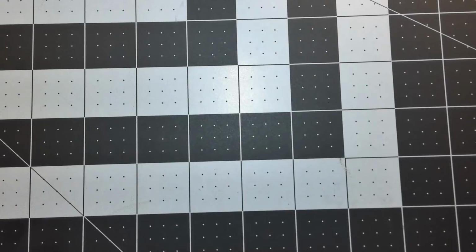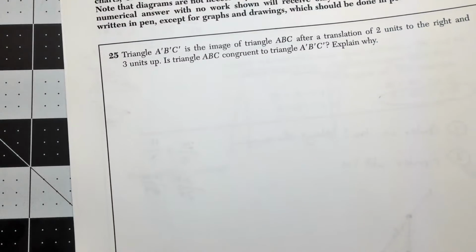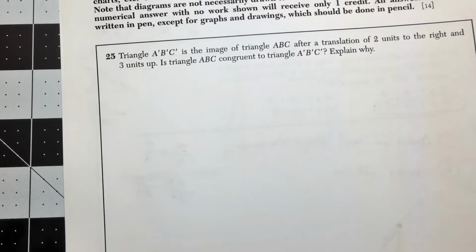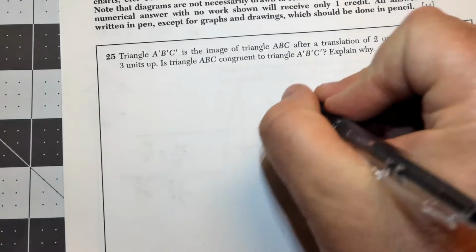All right, getting into some part 2s. 25. Triangle ABC is the image after a translation, 2 units right, 3 units up. Is it congruent? And explain why. We just want to say yes, it's congruent.